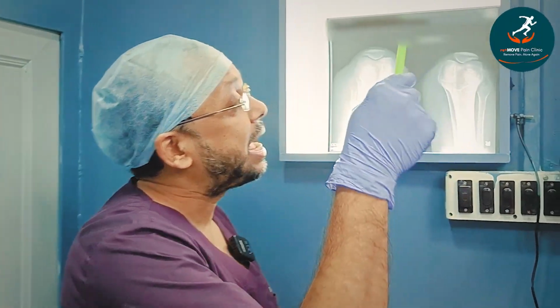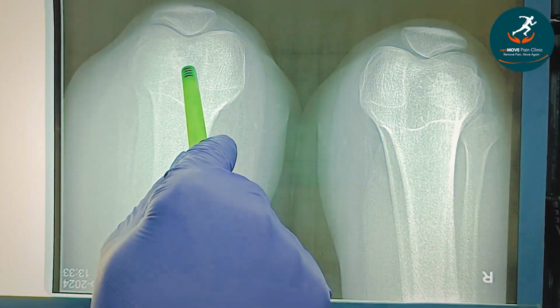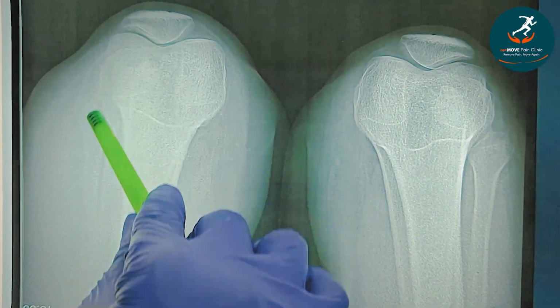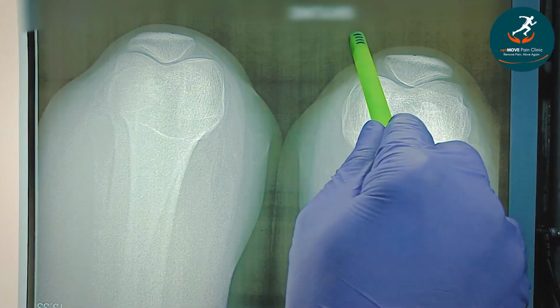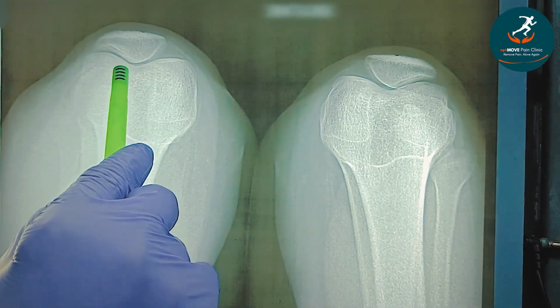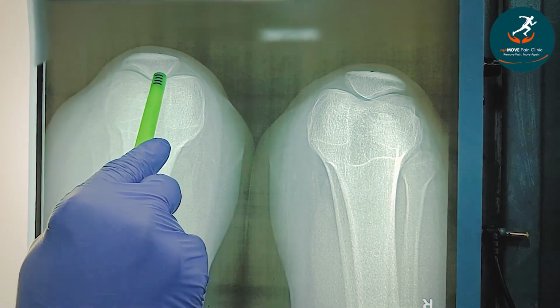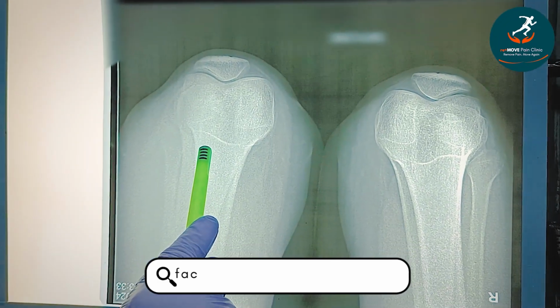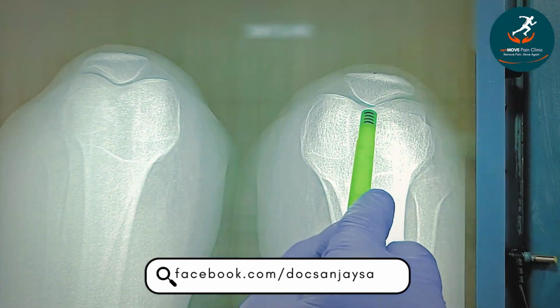In the x-ray, as you can see, this is a skyline view. I have inverted it because this is the correct viewing angle. They actually made a little bit of an error. This is the skyline view. Why? Because we wanted to see the patella in relation to the femur and the tibia. If you look carefully, this is actually the right side.